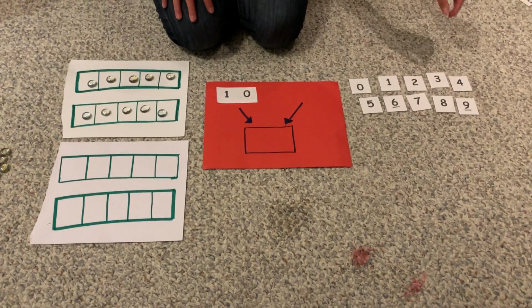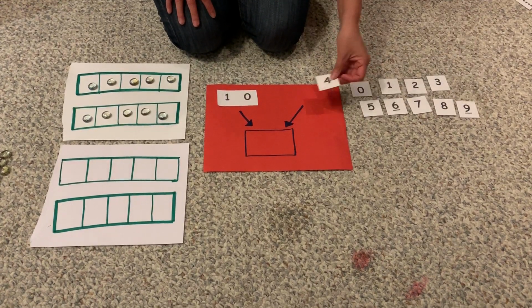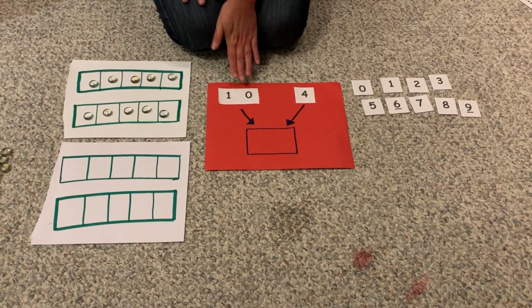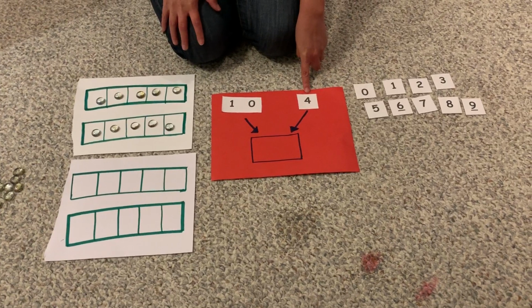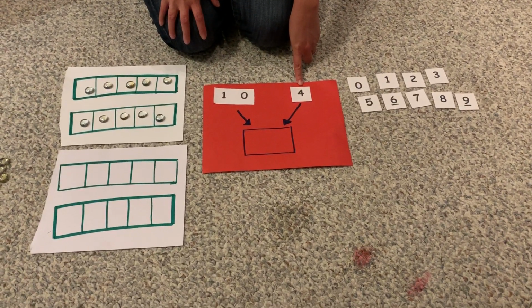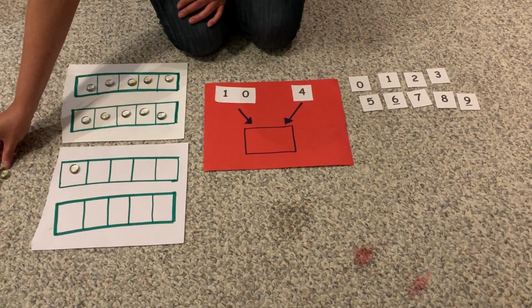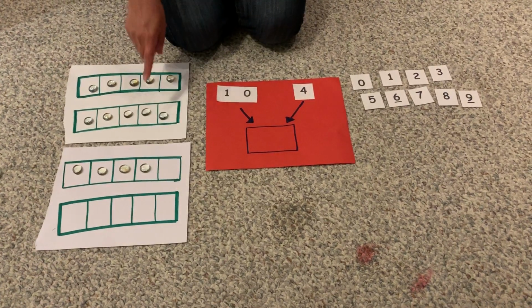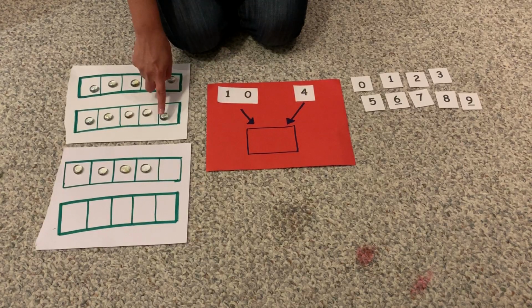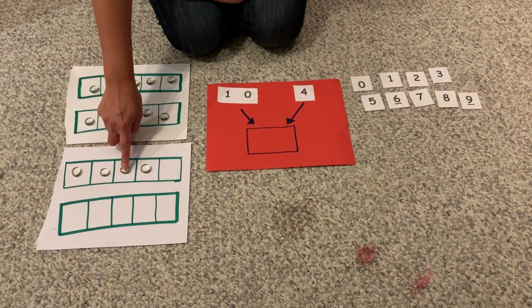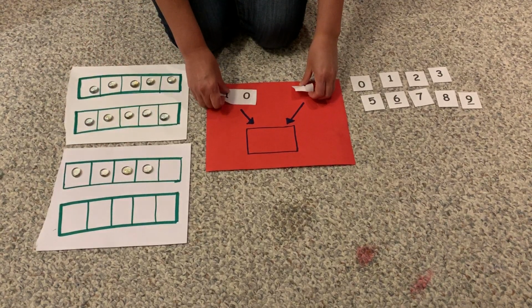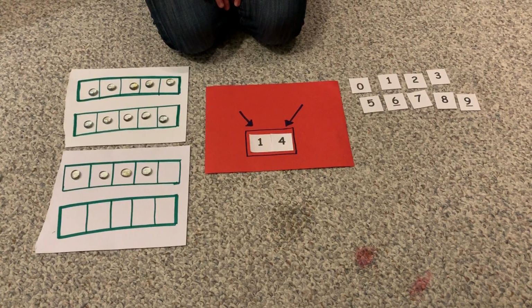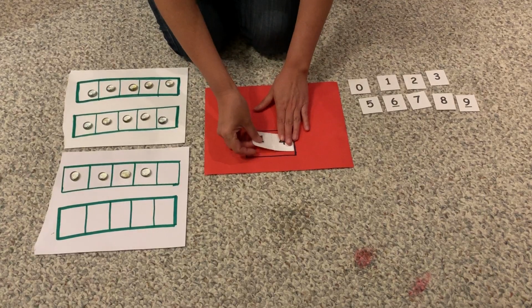All right, let's do 2 more, and then I will talk to you about what your activity is going to be for today. All right, you have the number 10. Go ahead and pull out that number for your objects. I hope you knew that was the number 4. All right, I'm going to count on before I solve. 10, 11, 12, 13, 14. If I hide my 0, that is the number 14. Awesome, you guys. Keep up the good work.